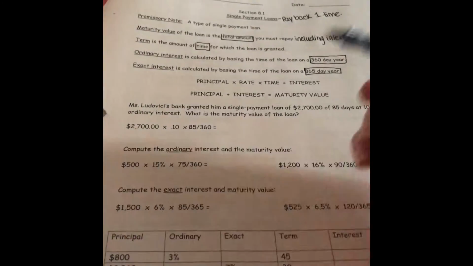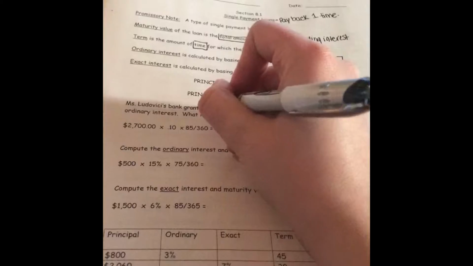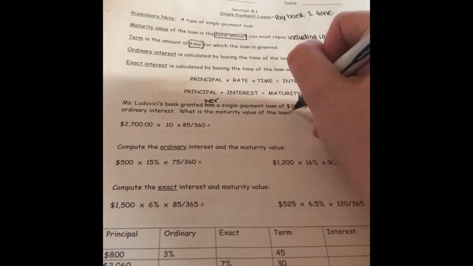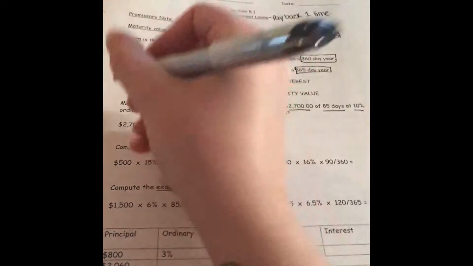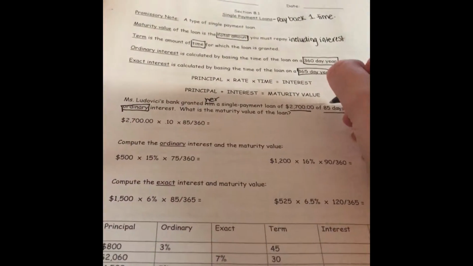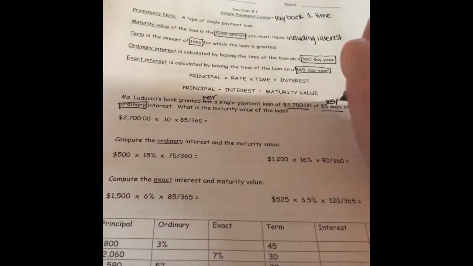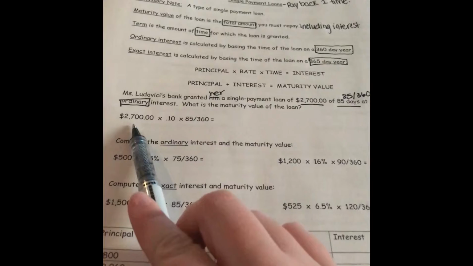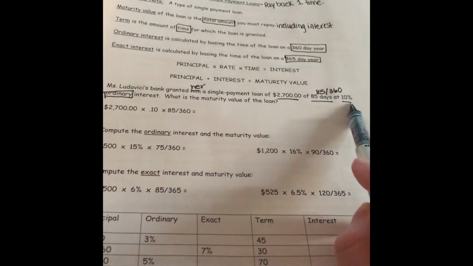So for the first example, Miss Ludovisi's bank granted her a single payment loan of $2,700 for 85 days at 10% ordinary interest. So that's 85 days at ordinary interest, which is 360. The principal is the number we put first. The 0.10 is 10% as a decimal.